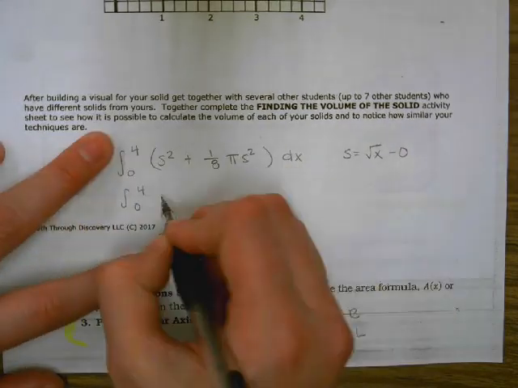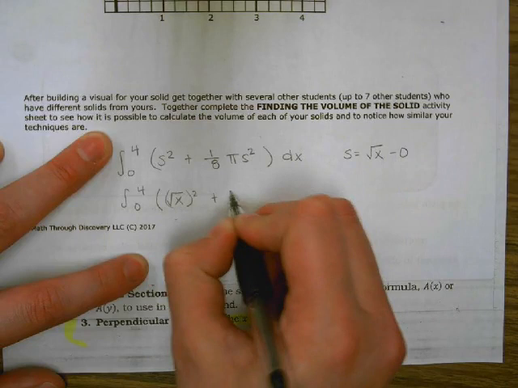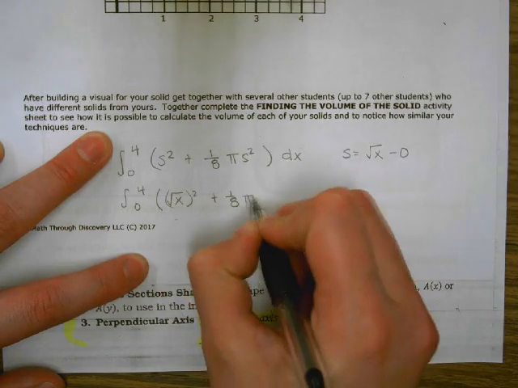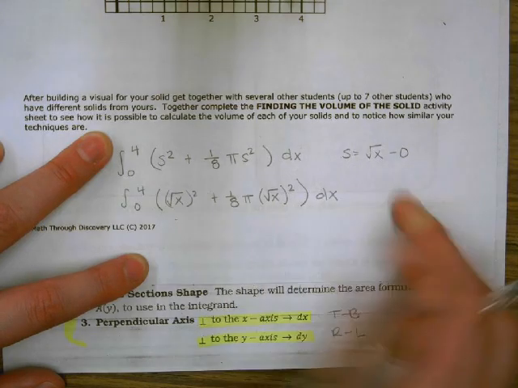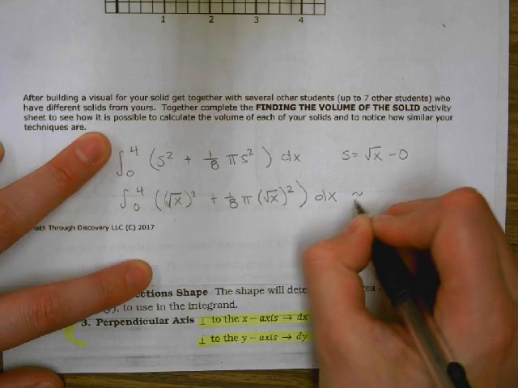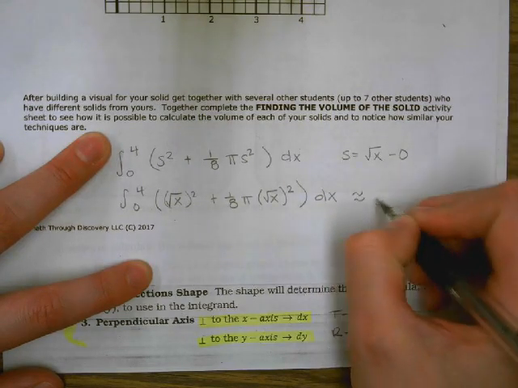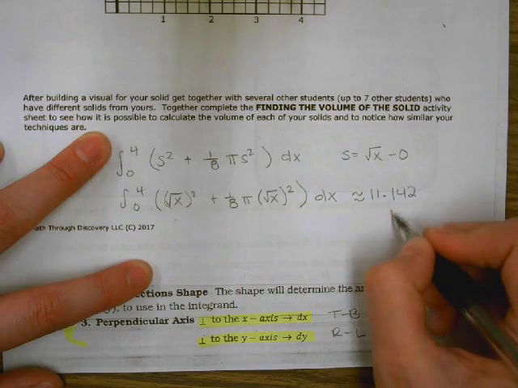And so I'm going to say that that would be square root of x squared plus 1/8 pi square root of x squared dx. And if you plug that into your calculator to evaluate it, you're going to find that the volume of the solid that I showed you is 11.142 units cubed.